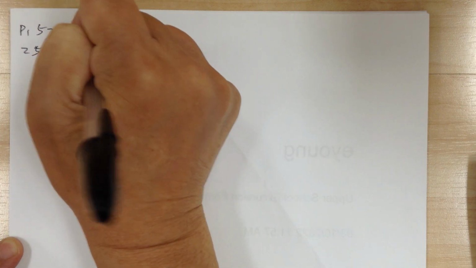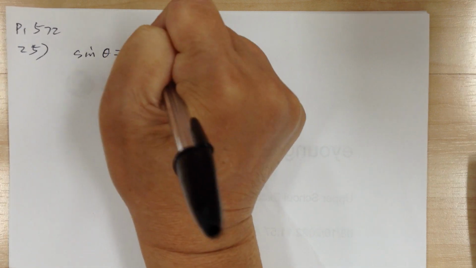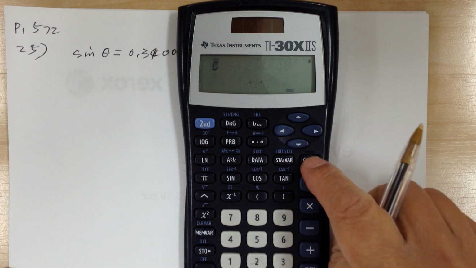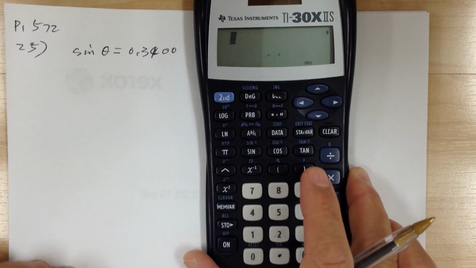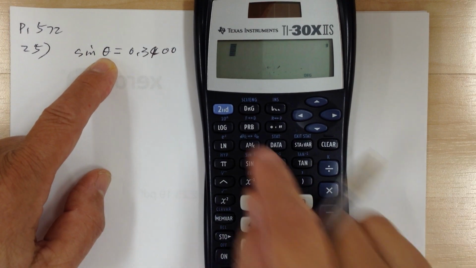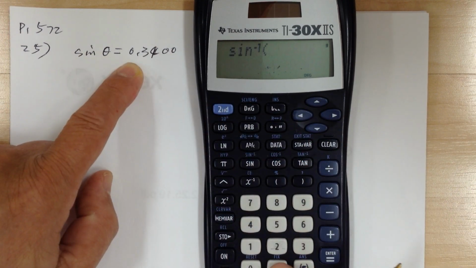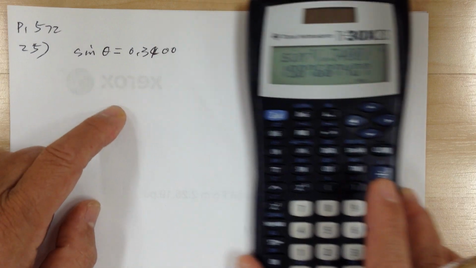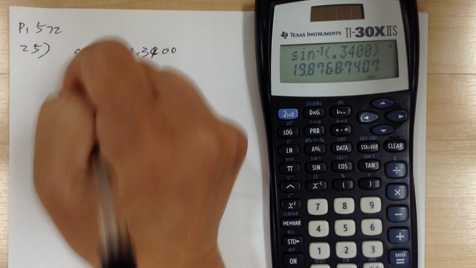Okay, you got sine theta equal to 0.3400. Whenever you're looking for angle, you have to go second function, and you want the nearest tenth of the degree. So again, when you're looking for angle, you have to go second sine, and you enter the number 0.3400. Close in parentheses, push equal. So this will equal 19.